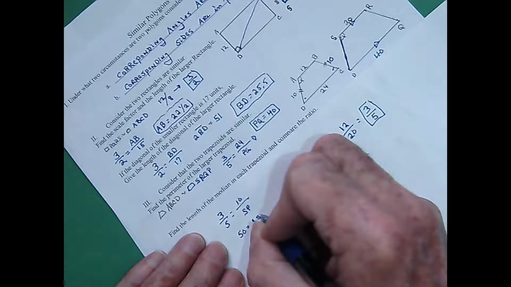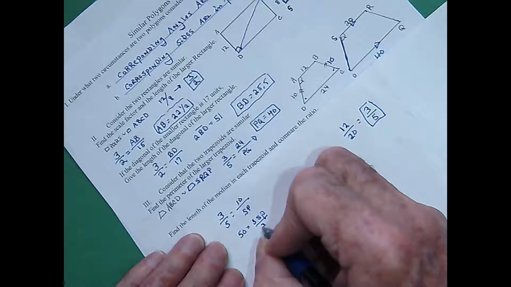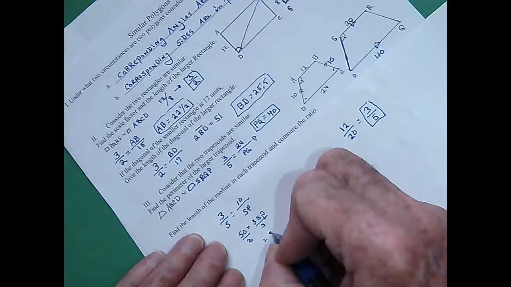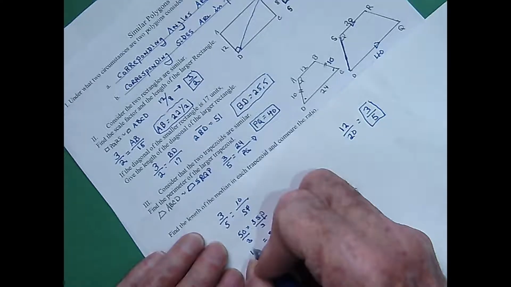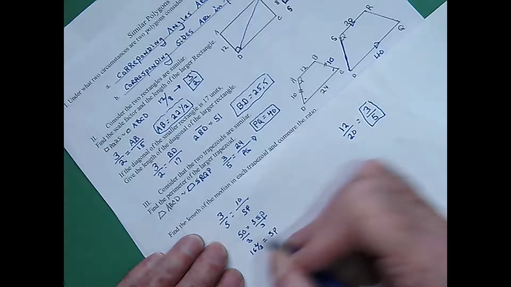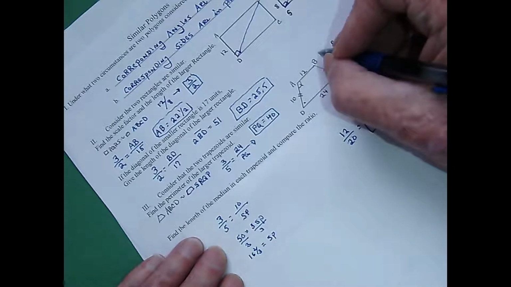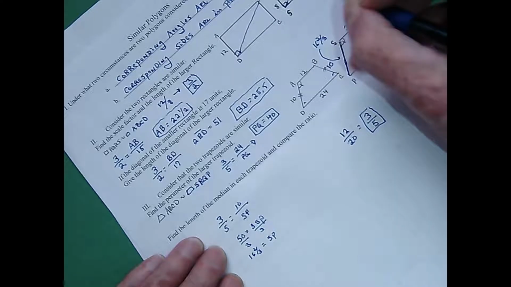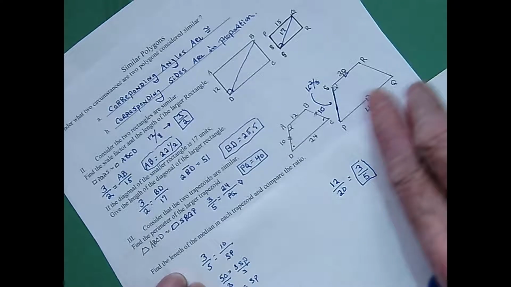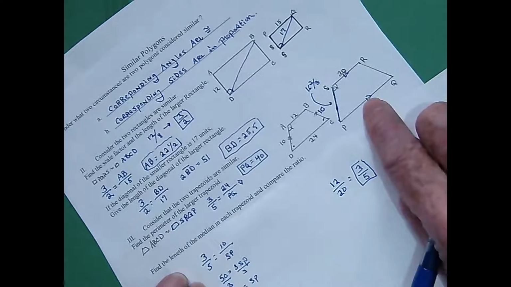Divide both sides by 3, and SP would equal whatever 50 divided by 3 is. I'm thinking that's 16.666 on your calculator, but 16 2/3 actually. This one would have been 16 2/3. But since this one is isosceles, and these are similar trapezoids, would this one also have to be isosceles? I'll say yes, it would. This would have also been 16 2/3.